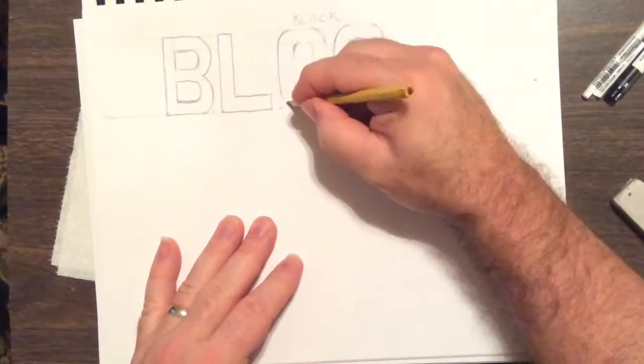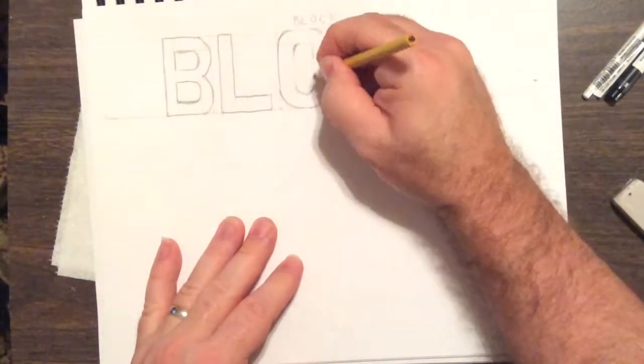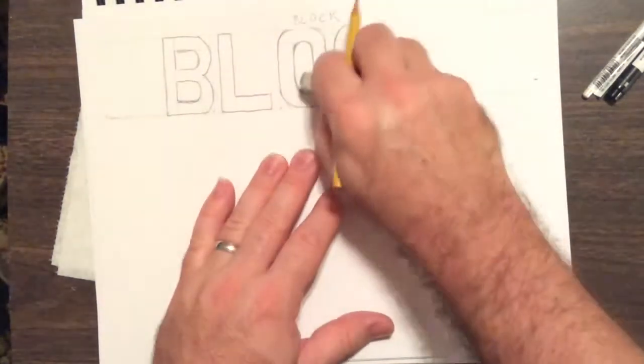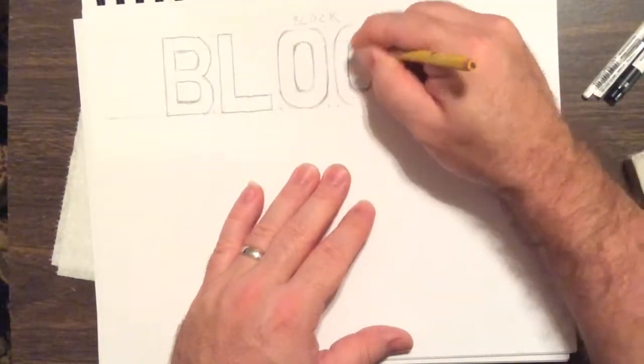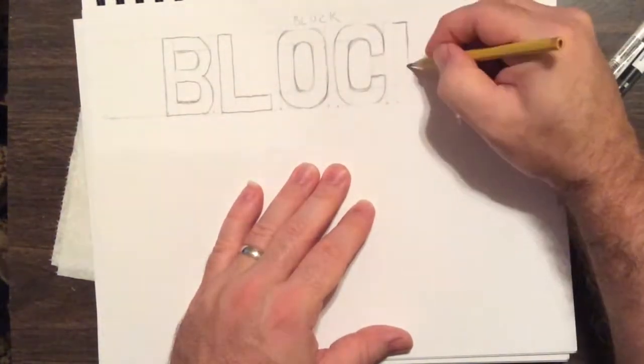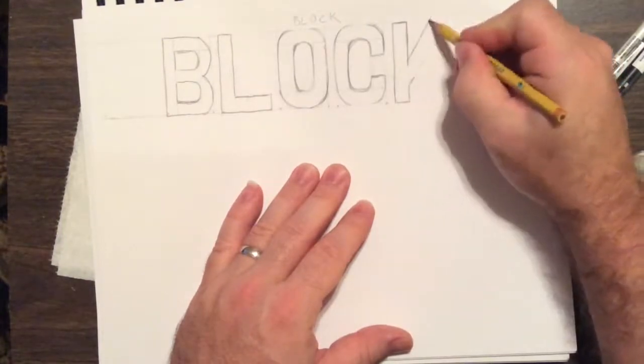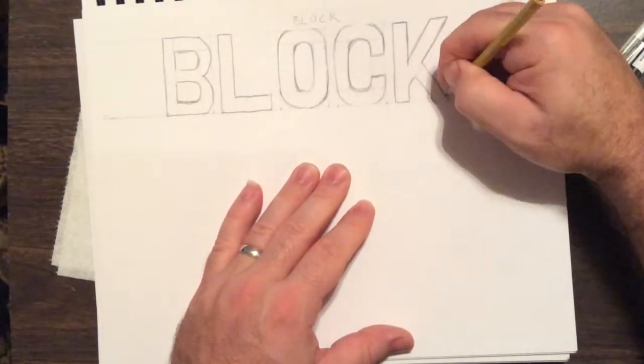Now I used a wooden ruler when I was starting to line all this up. It's hard to see through, so a clear ruler helps. And I always tell my students, have a clear plastic ruler so you can see what you're doing.